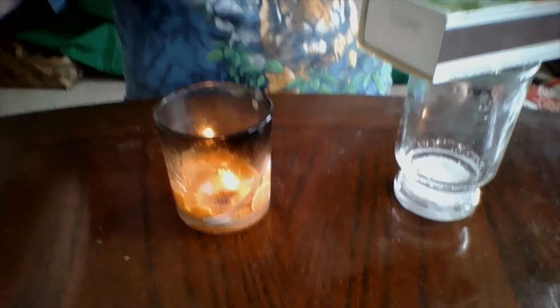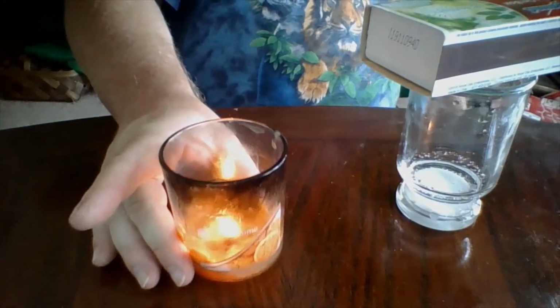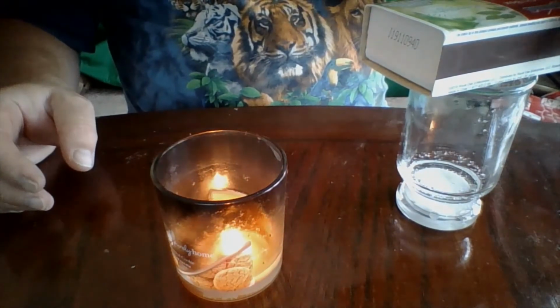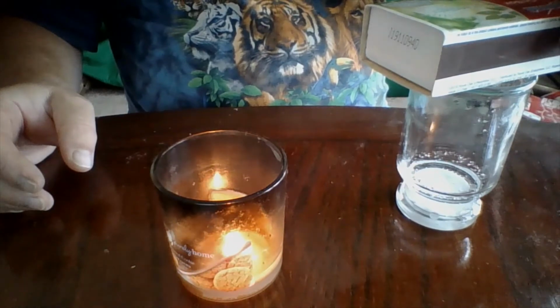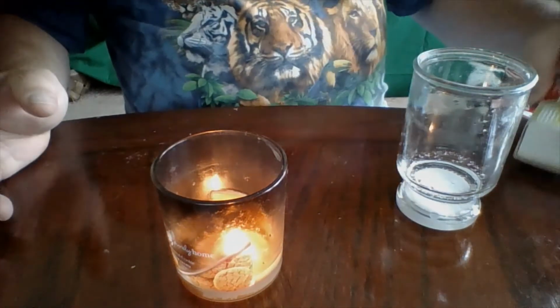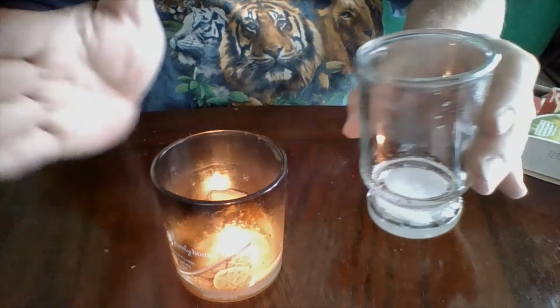This first one is a fire extinguisher. I'm going to move the camera down off of me onto the table so you can see what's going on here. If you'll notice, I have a candle right here that is burning. I am going to attempt to pour some air on this candle and put it out. So let's see what happens here.